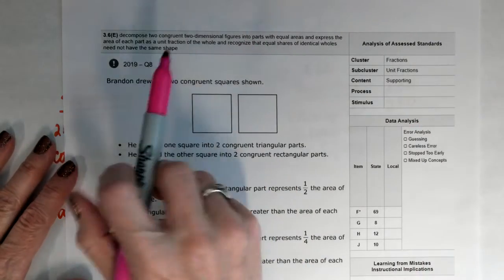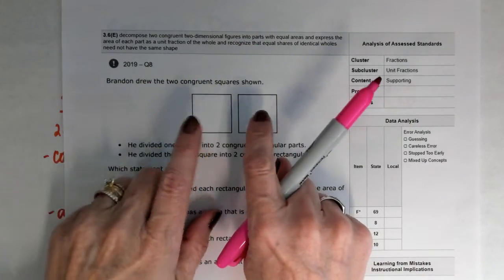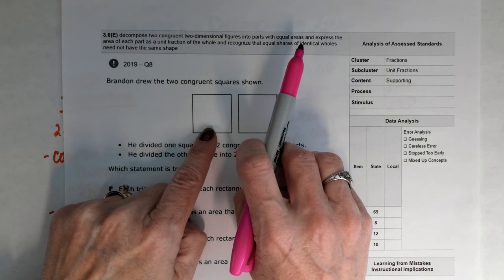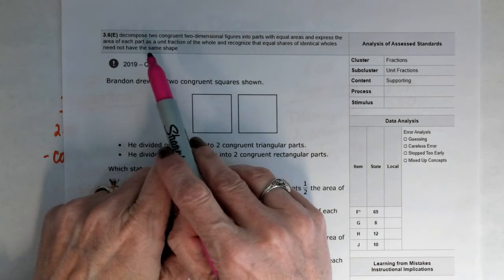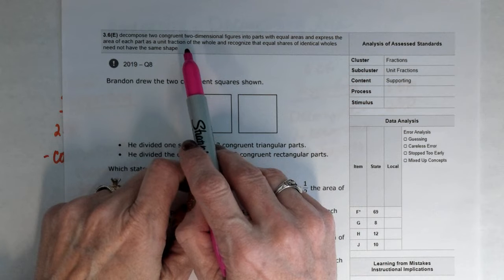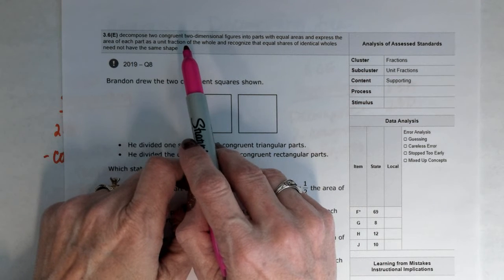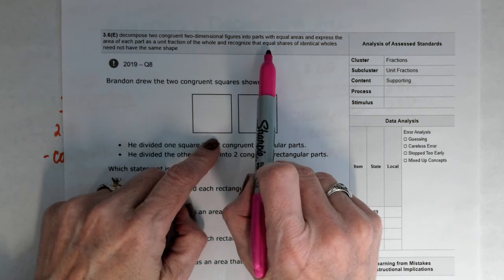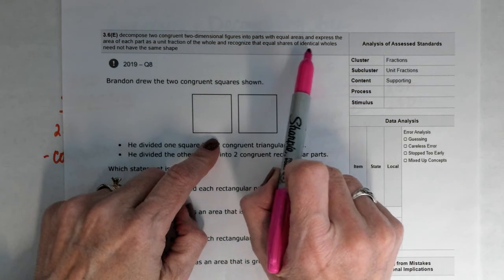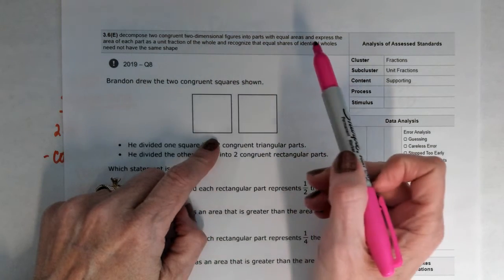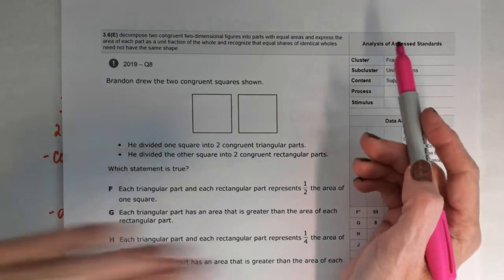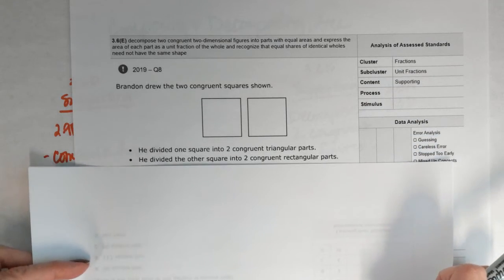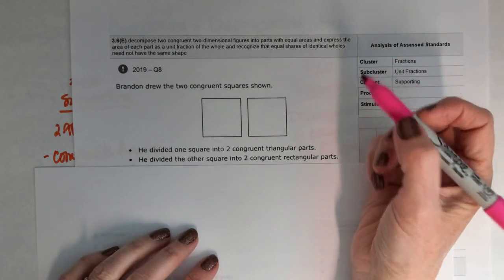So here's the standard. Decompose two congruent two-dimensional figures. We have two congruent squares here into parts with equal areas and express the area of each part as a unit fraction. Remember, a unit fraction is just a fraction that the numerator is 1. A unit fraction of the whole, and recognize that equal shares of identical wholes need not have the same shape. So let's just ignore our answer choices for a minute and just look at what they're asking us to do. So Brandon drew these two congruent squares.